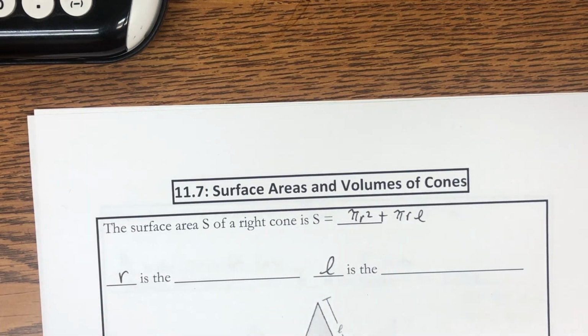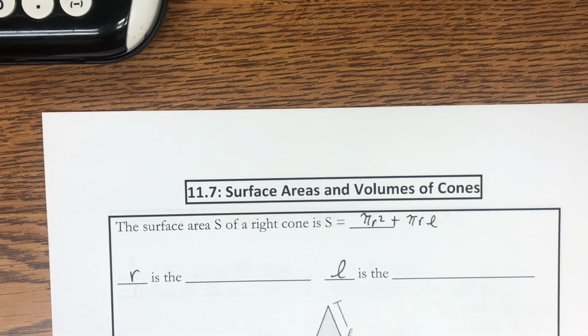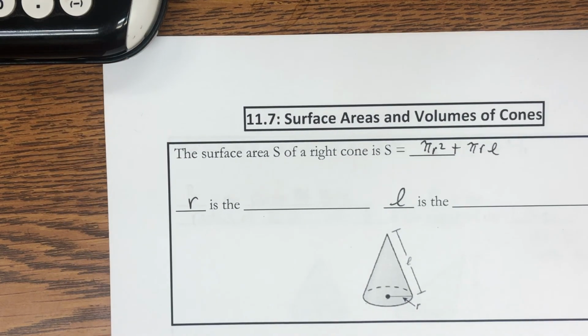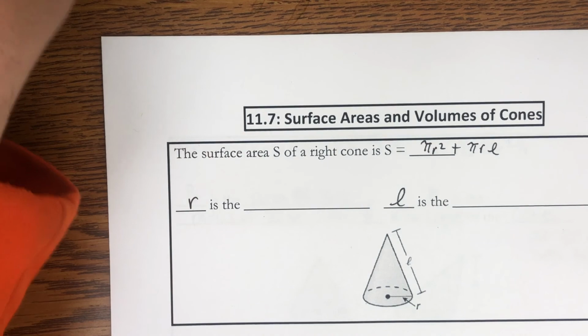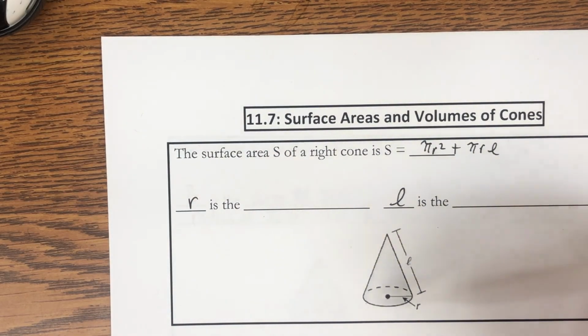All right, this is it. Last video of the year, 11.7, surface areas and volumes of cones. So a cone is very similar to a pyramid, except its base is a circle. These are actually easier than the pyramids because the base is always the same shape.